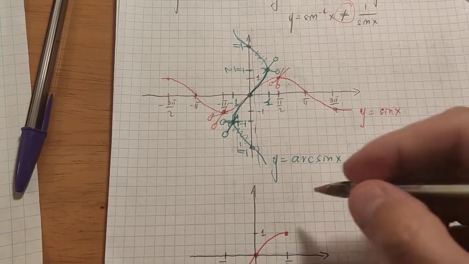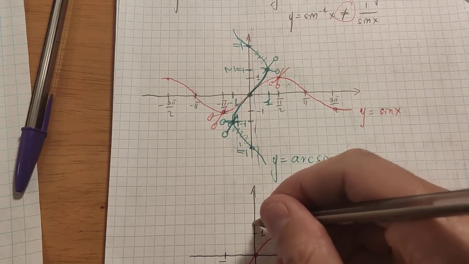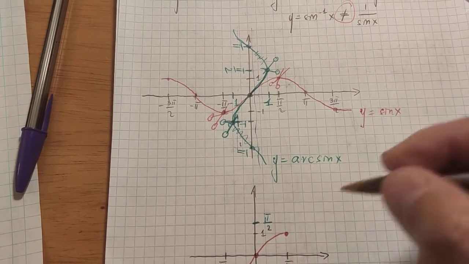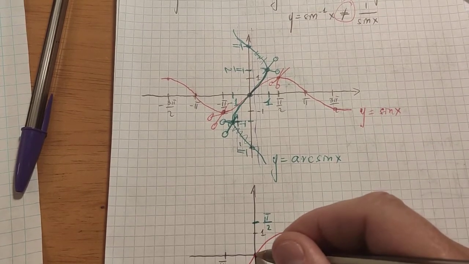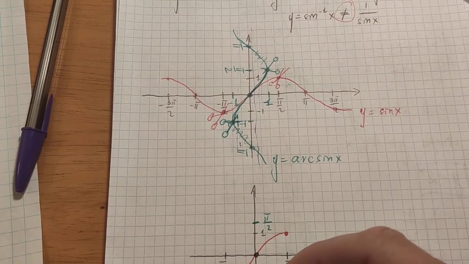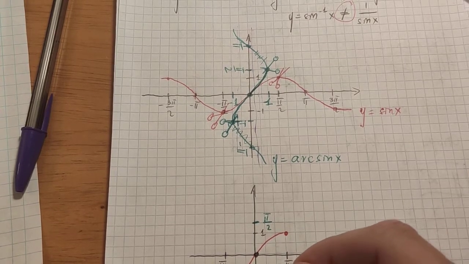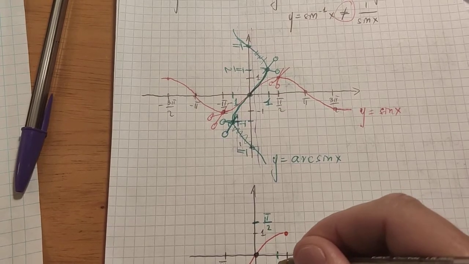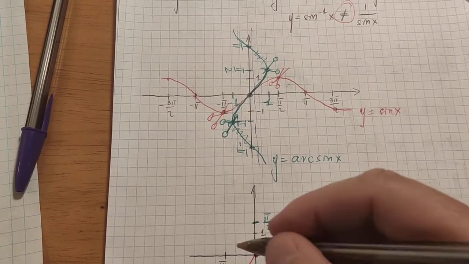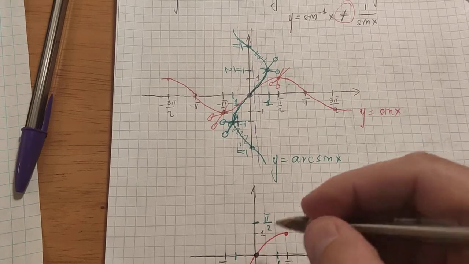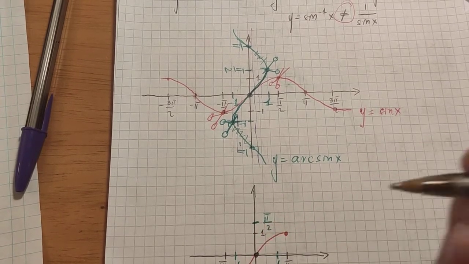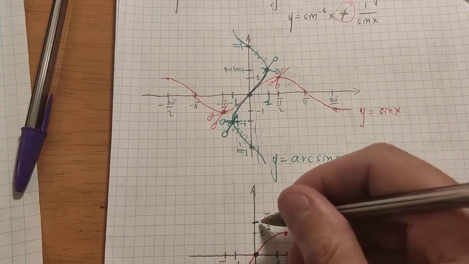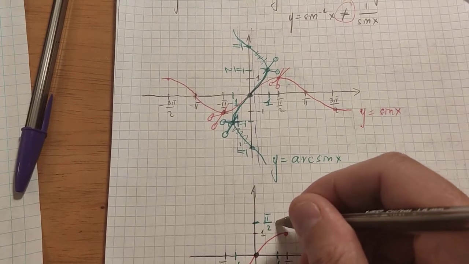And then this became pi over 2. This was still 0, negative pi over 2. This is my 1, and this is negative 1. Okay, so now for pi over 2 I have 1, or for 1 I have pi over 2.